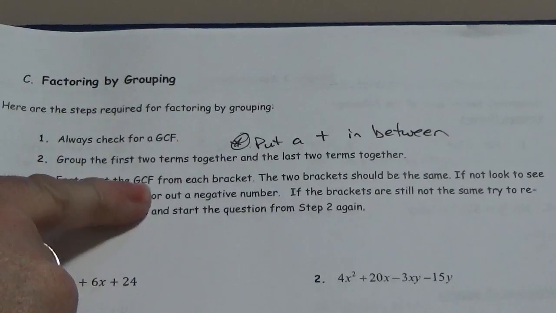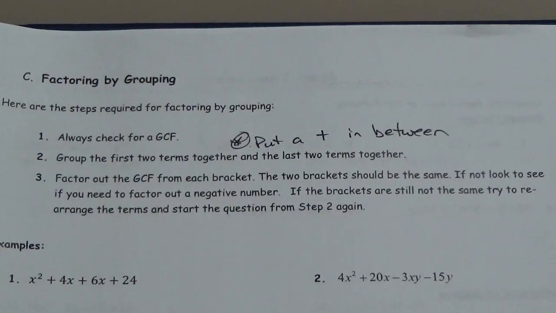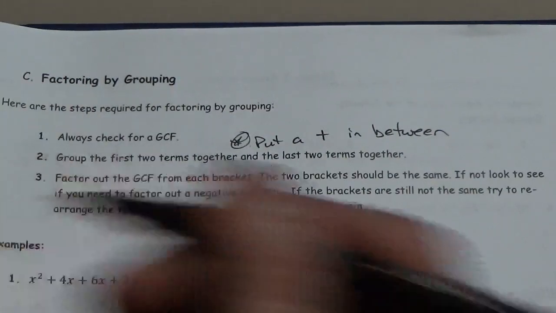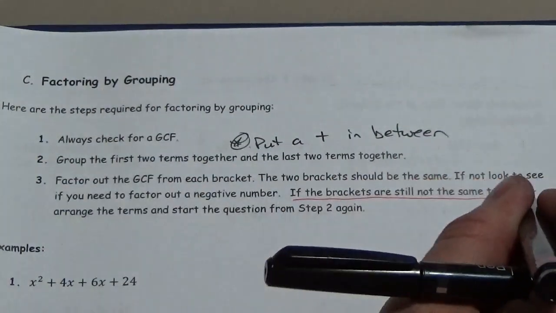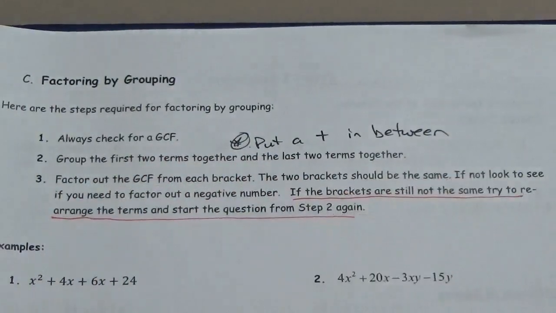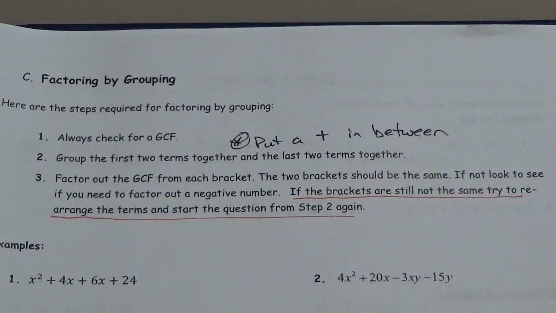But then what you do is you take out the common factor from the first two terms, and then you take out a common factor from the last two terms. And if this is working correctly, you should have a binomial factor that you can now take out of both of the terms. And then what you'll be left with is the factored form of that expression. Now, there's a great little point right here. If after you take out what's common, that first step, you don't have this binomial factor that's the same, try rearranging the terms. Just rewrite the expression. You should be able to find a way that works.